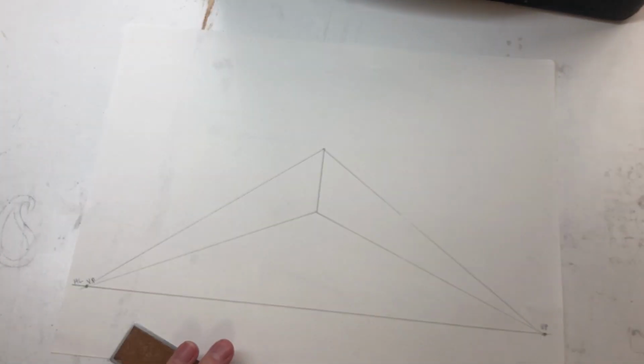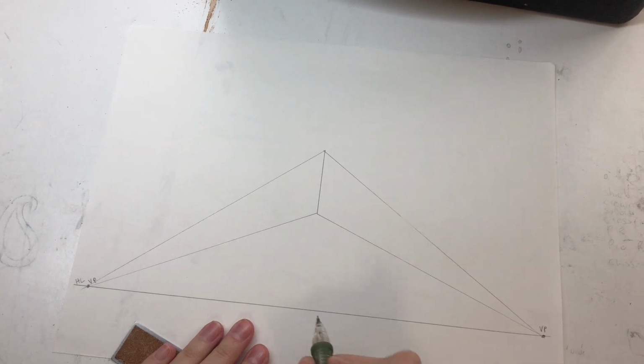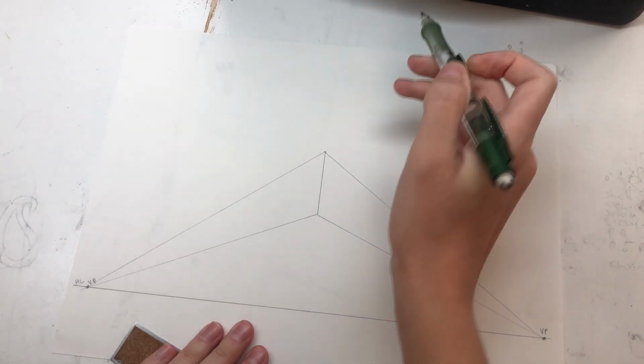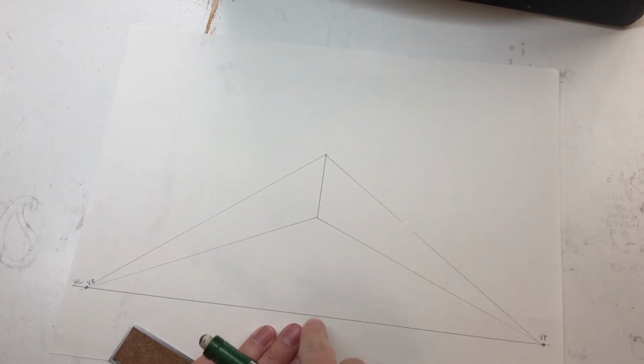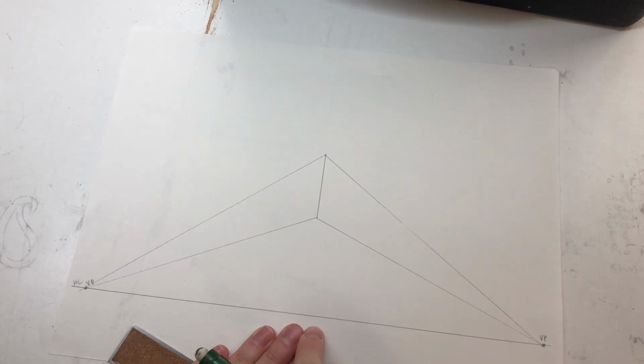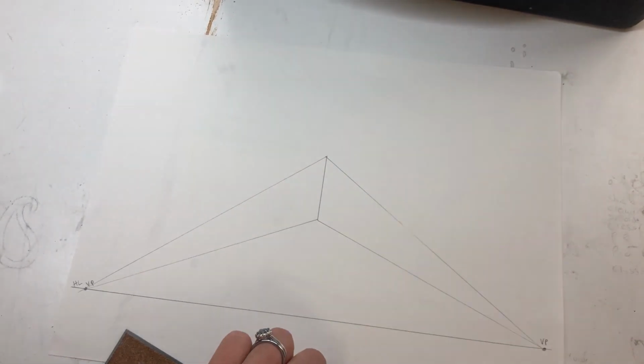Okay. Now, at this point, we are going to have a 3rd vanishing point. With the horizon line down here, we're going to have the 3rd vanishing point opposite of where the horizon line is. So if the horizon line's down here, we're going to have our 3rd vanishing point above our box.